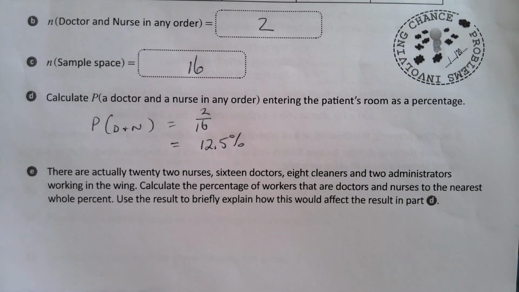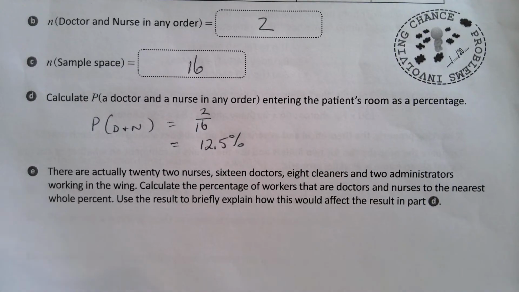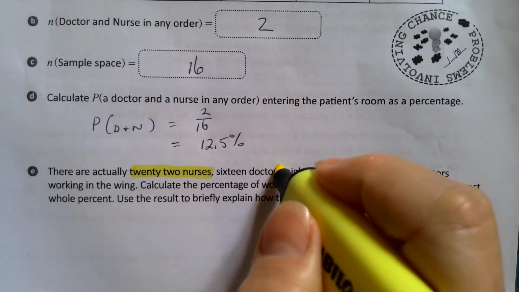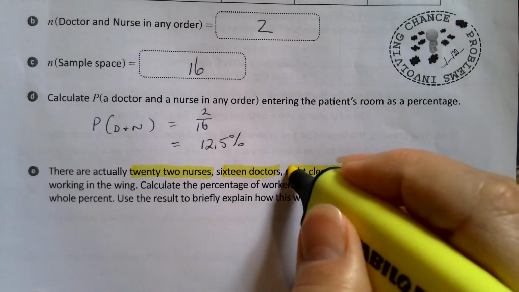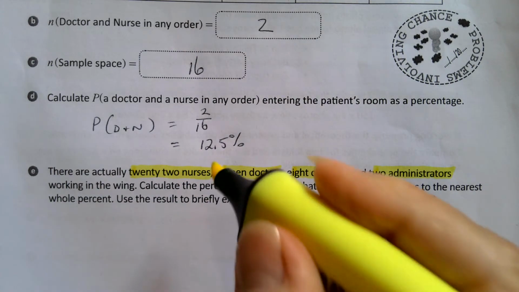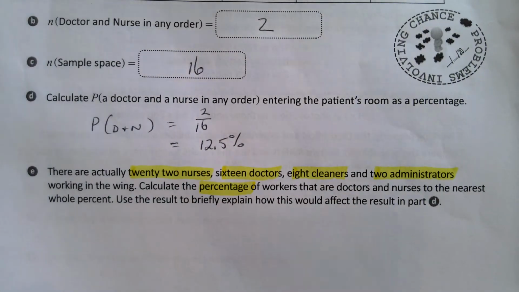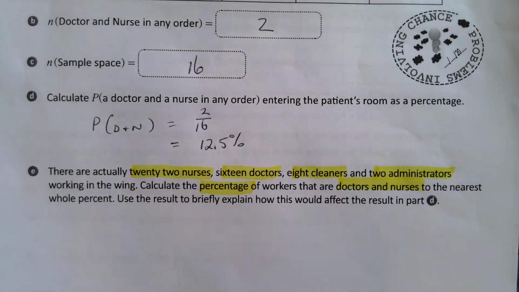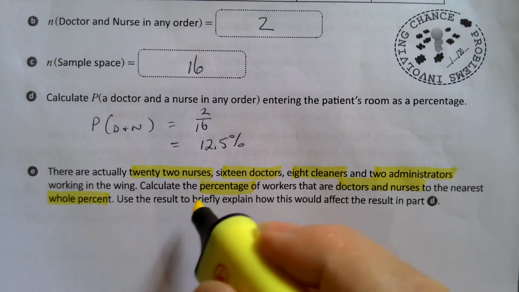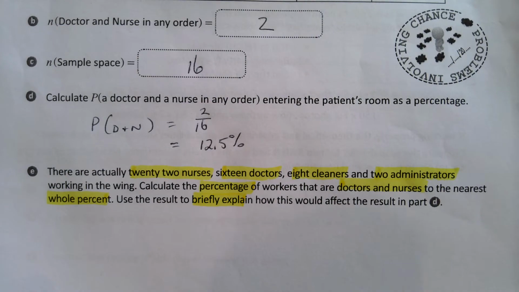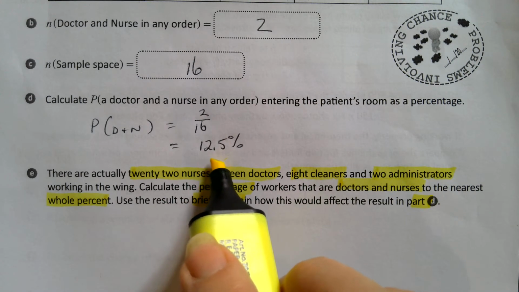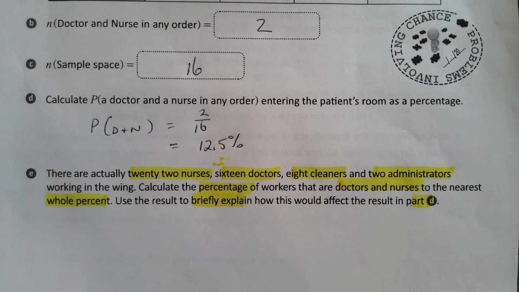Now let's use some actual numbers. Remember, highlight. There are actually 22 nurses, 16 doctors, 8 cleaners, and 2 administrators working on the wing. Now we need to calculate the percentage of workers that are doctors and nurses to the nearest whole percent. And then we need to explain briefly how this will affect part D. This part here. Will it be 12.5%? If not, why not?